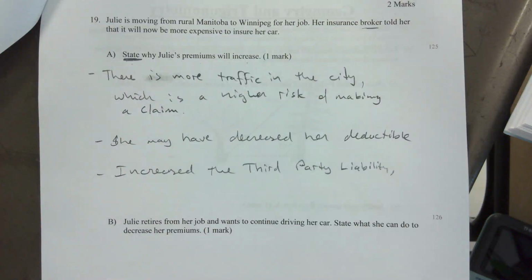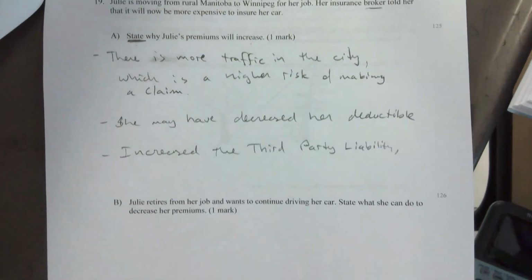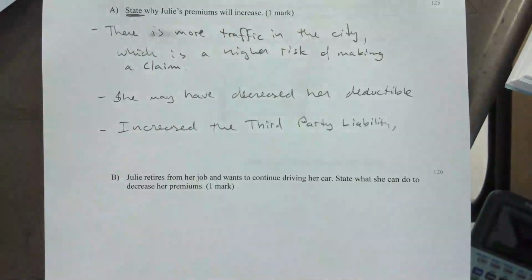Try to remember this one, like, at this age you like to party a lot, so like insurance, party, hey, third party liability, there we go. So third party liability is, right, if you cause damage to the place that you maybe drive into, you damage their goods, right? Julie retires from her job and wants to continue driving her car. State what she can do to decrease her premiums.